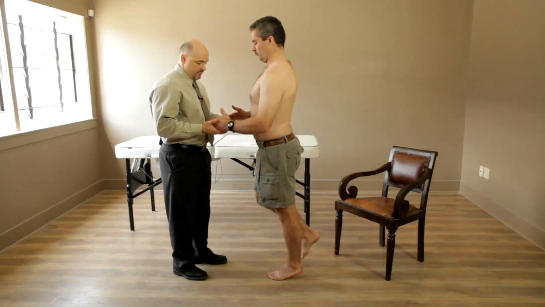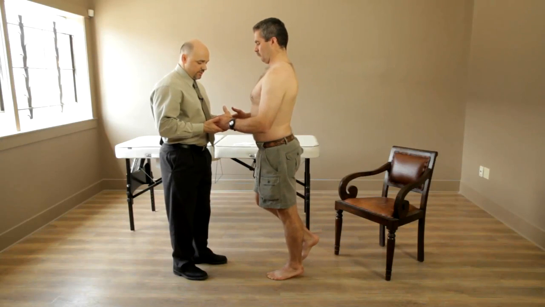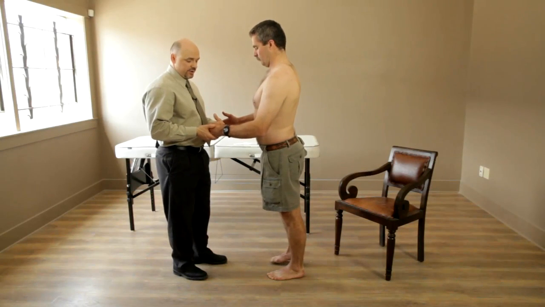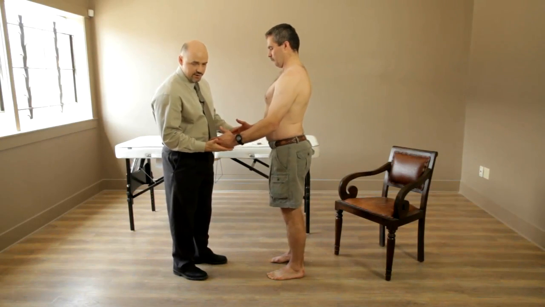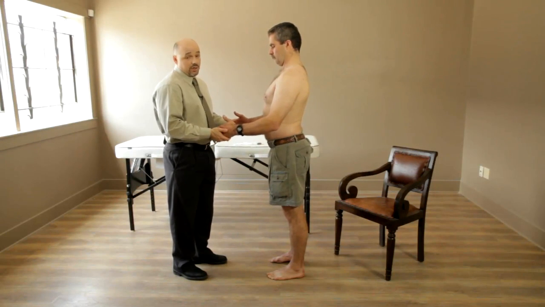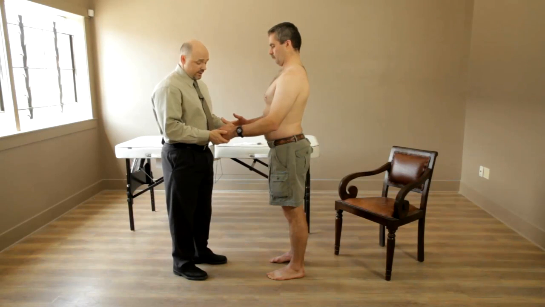So he needs to keep his knees straight and he's rising up on his toes. And again, I'm looking for a symmetrical test. Can he do the same number of repetitions? Does he have to push into my hands a whole lot because he's trying to compensate for weakness in the muscle, or he may not be able to plantar flex at all.